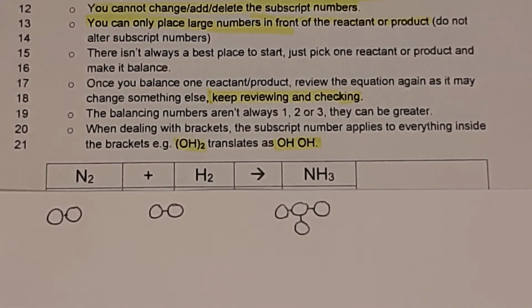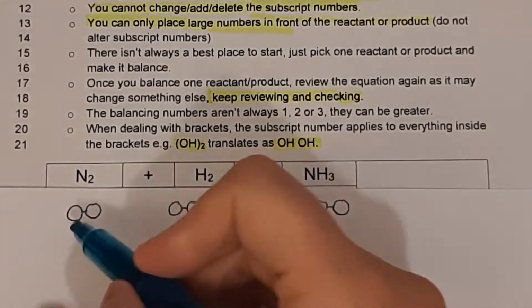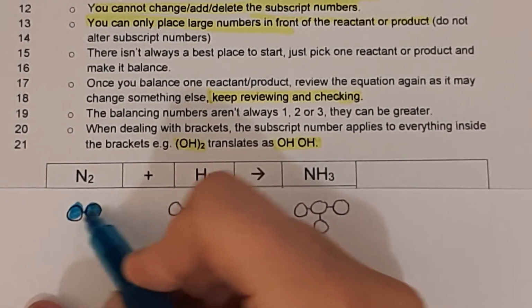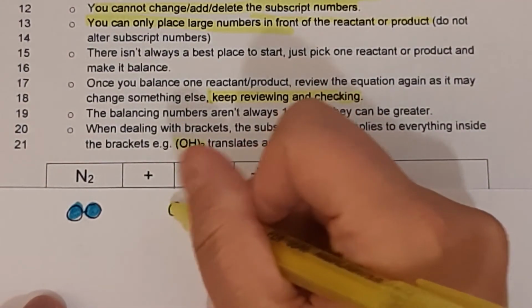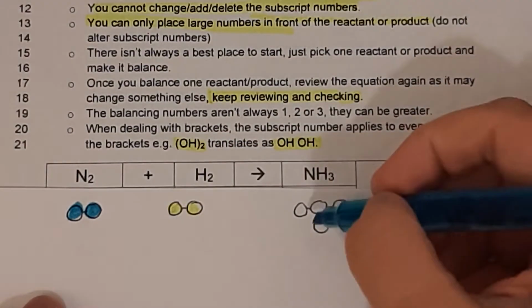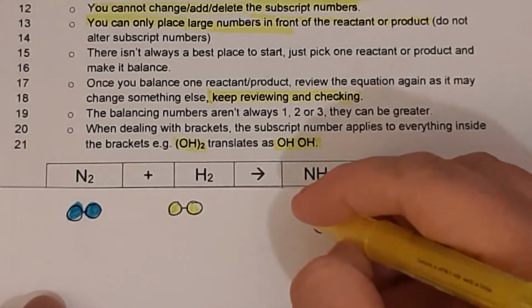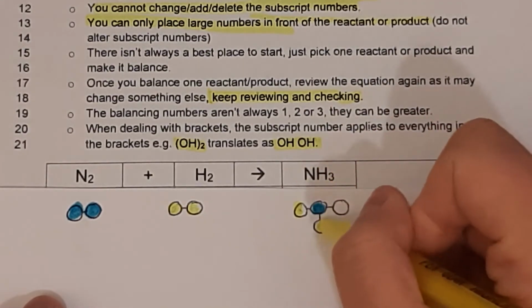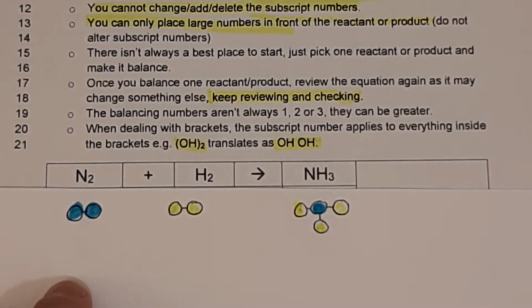So N2 plus H2 turns into NH3. So here we have our nitrogen atoms, okay, two little circles here. And then we have our hydrogen atoms, which I'm going to make yellow. And then over here we have NH3, so we've got our nitrogen in the middle, which is blue, and 3 hydrogens around it. Is this balanced? No, definitely not, because there's only one of the blue atoms after the arrow. Okay, and there are 3 of the yellow ones, which is too many. Okay, so we need to make this balance more.